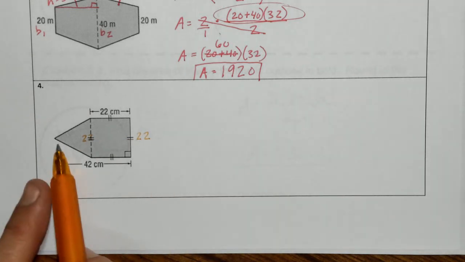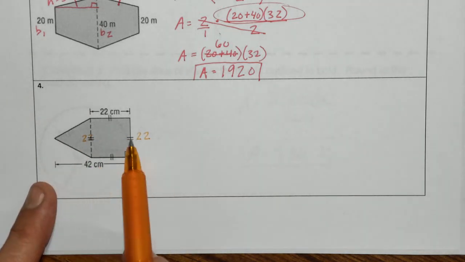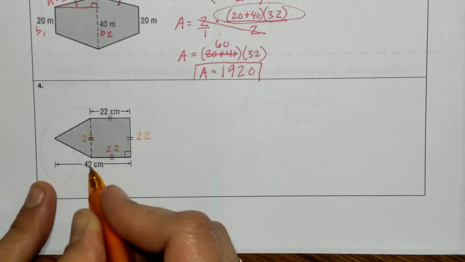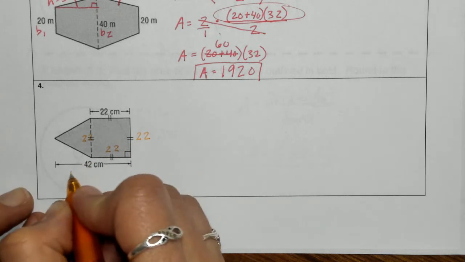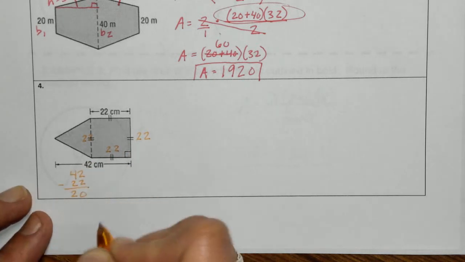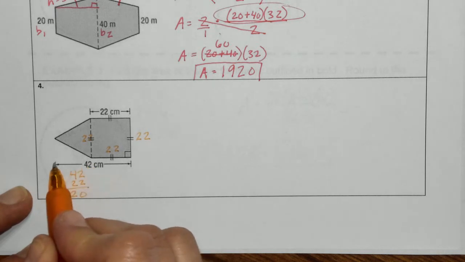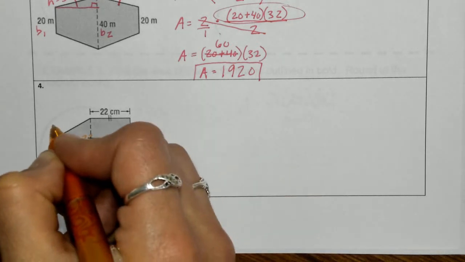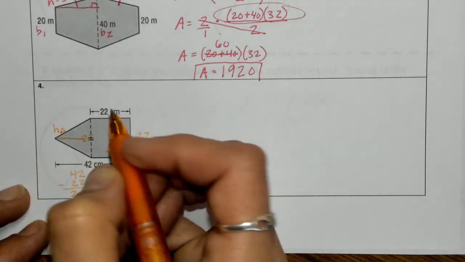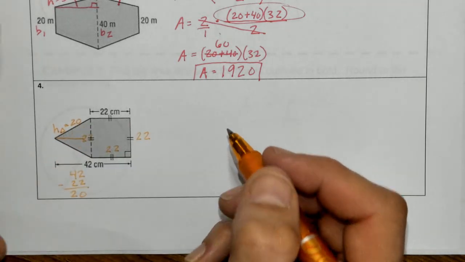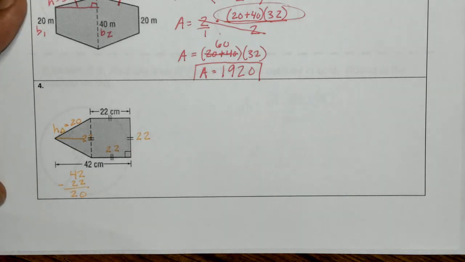Now they gave us from the tip of the triangle all the way down to the square as 42. Well, 22 of it right here is taken up with the square. So we take that 42, subtract that, so that we can find the height of our triangle. The height right here of our triangle, I'm going to put H, little triangle symbol, is going to be 20. So I have everything we need now.